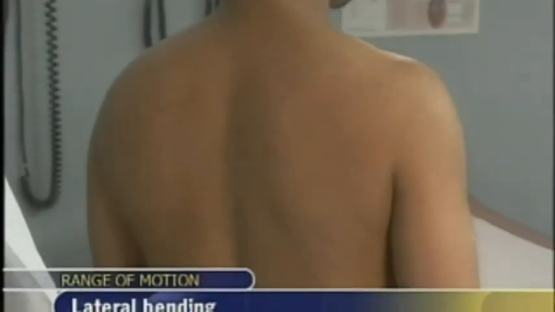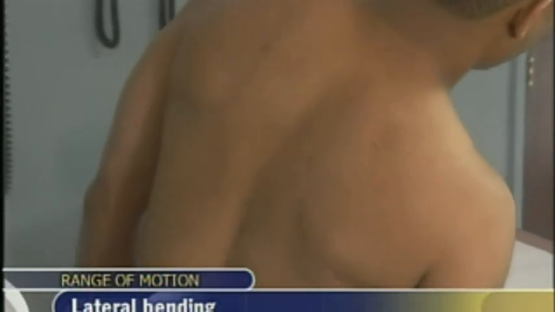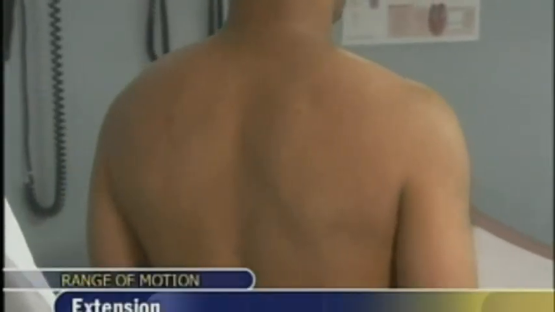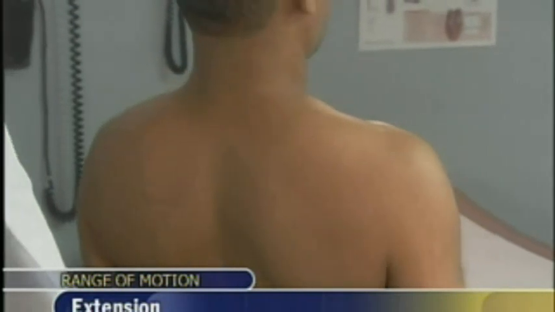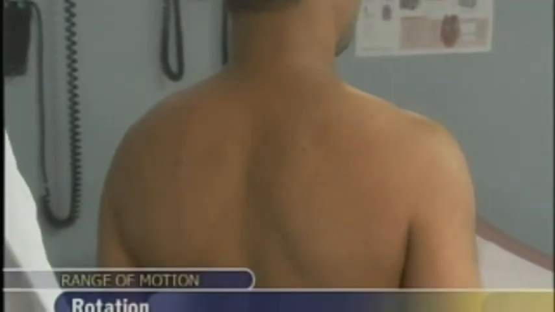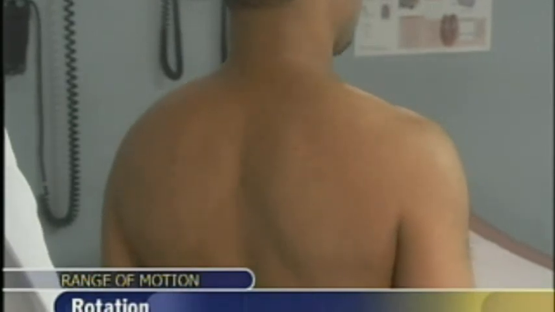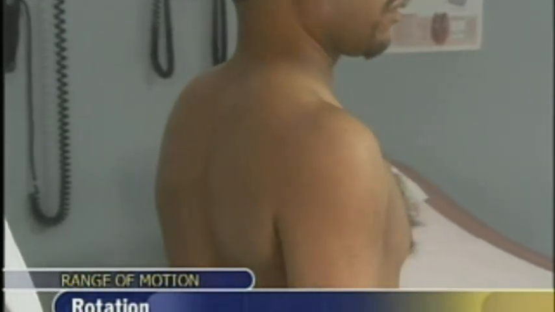Now stand behind the patient and stabilize his pelvis with your hands. To assess lateral bending, have the patient bend to his right and left. To check extension, ask him to bend back toward you. To assess rotation, have him twist his shoulders to the right and to the left. These motions should be symmetrical and accomplished with ease.